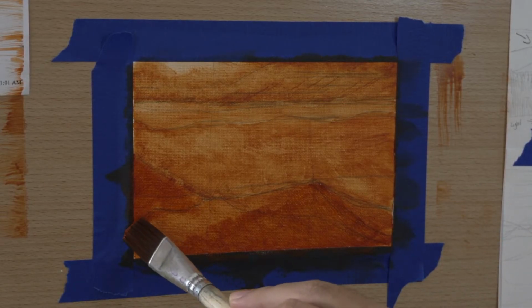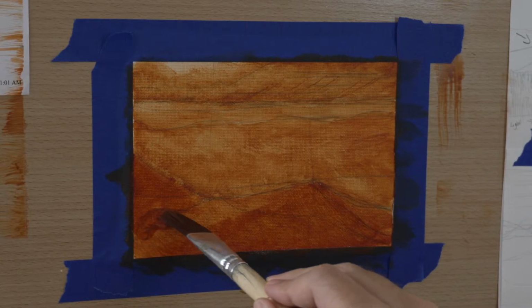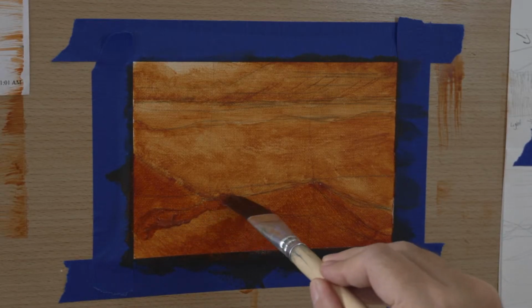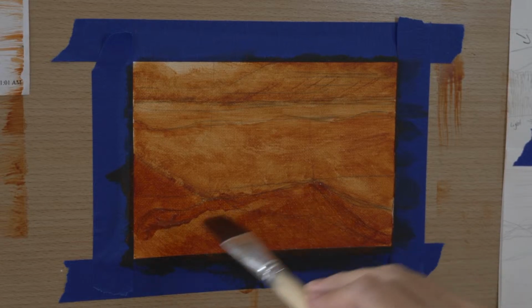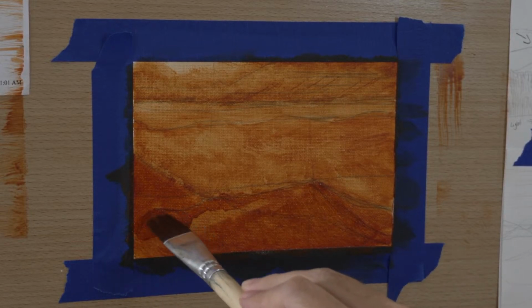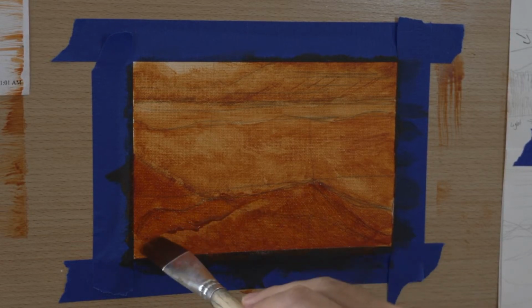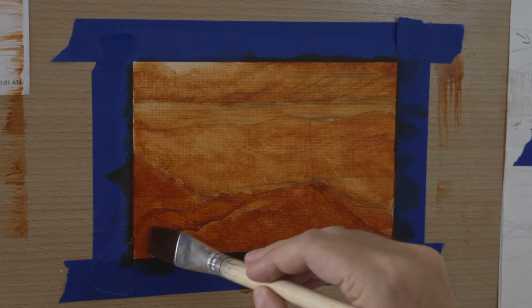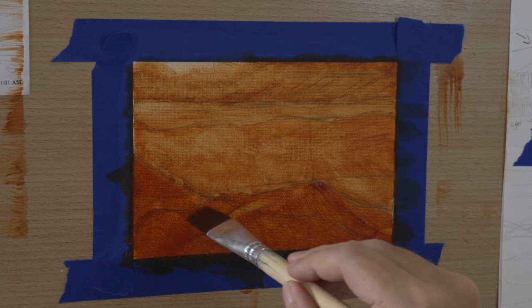I'm going to work my ridge again. Oh, I got a lot of paint there. That's okay. I can always spread it out and let that shape come in. And I want to let the ridge have a little bit of form here.